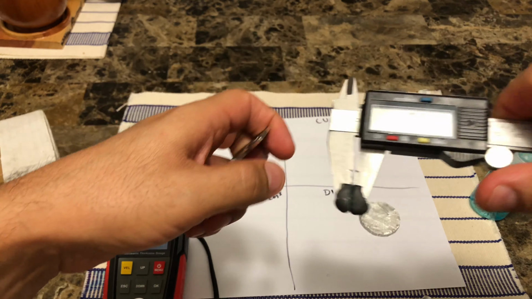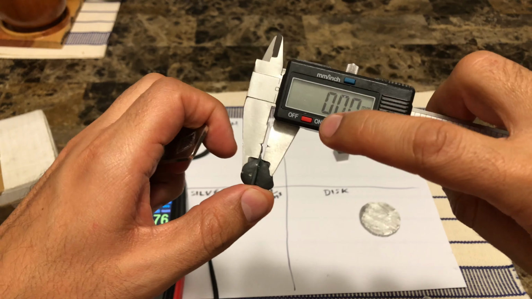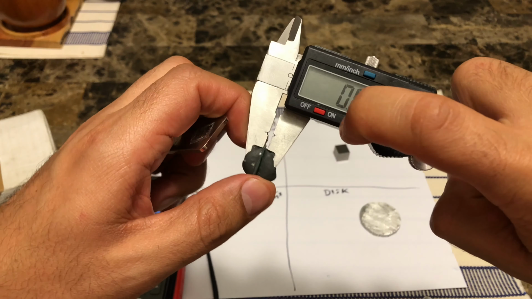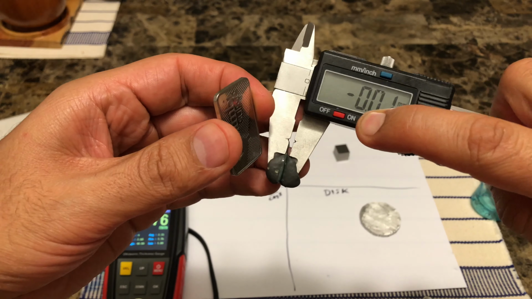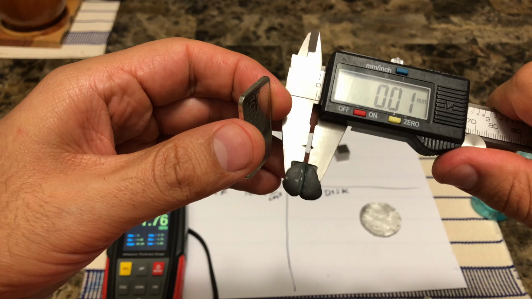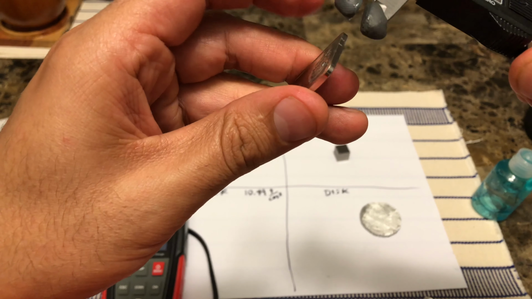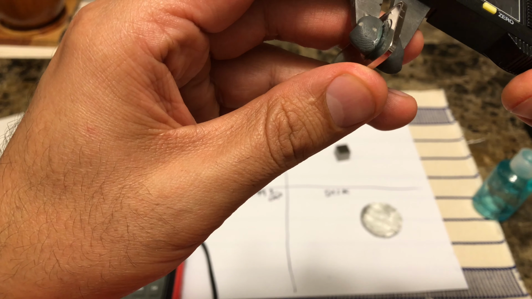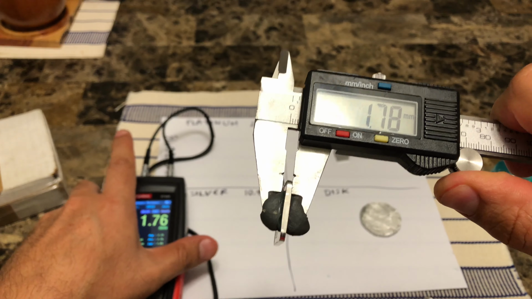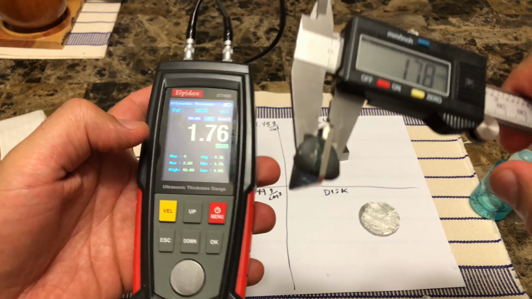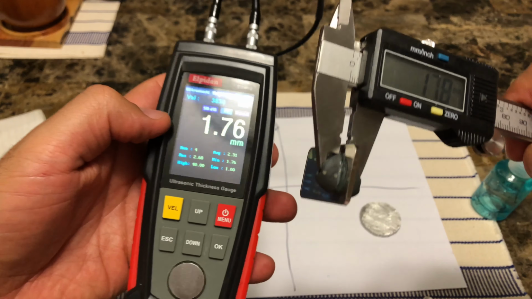Now we're going to measure with our dial caliper. Again, make sure it's calibrated to 0 before you use it. Close it all the way. Now we're going to measure the thickness at that same exact point. So as you can see, it's pretty close. It's about 1.78 millimeters.